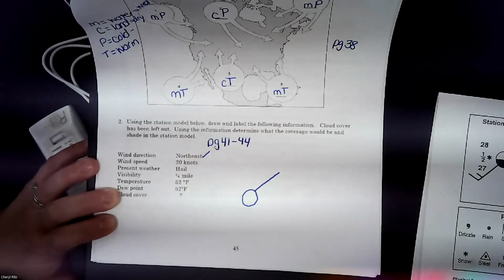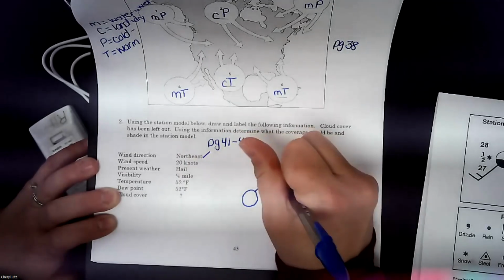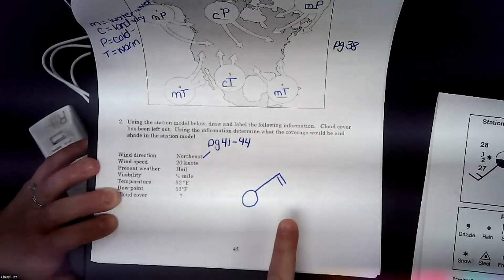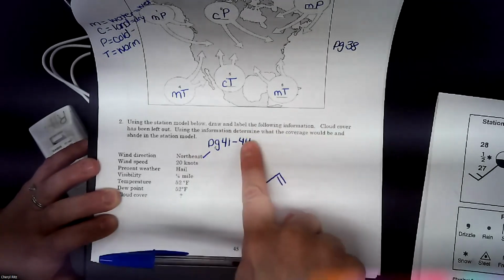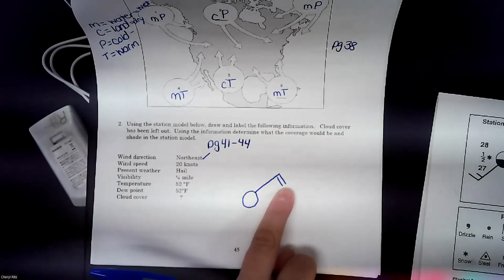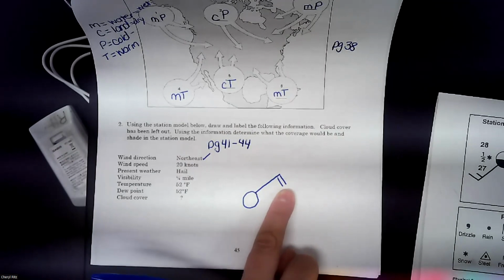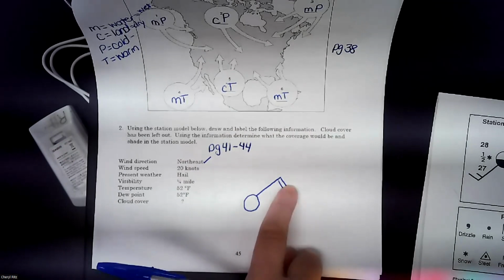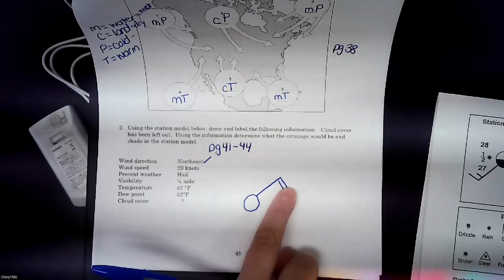How do I show that? 2 lines. It does not matter if they go down or up. So I just went down, but again, they could have gone up. It doesn't matter how long your lines are, as long as they're clearly about the same length at least. Because remember, a whole feather is 10, half a feather is 5. So don't make that look like they're different lengths.